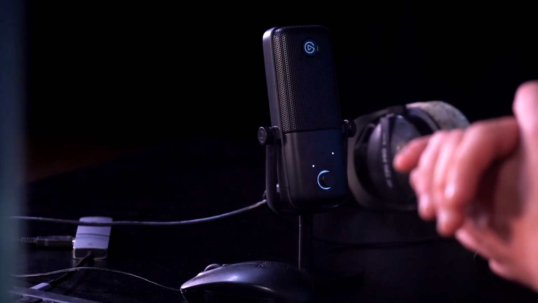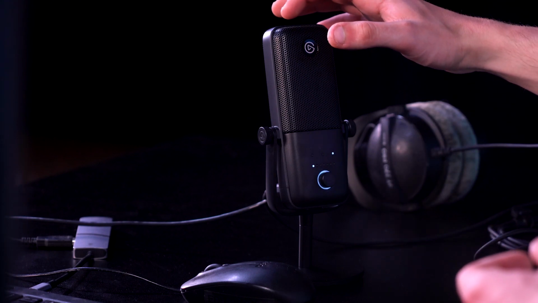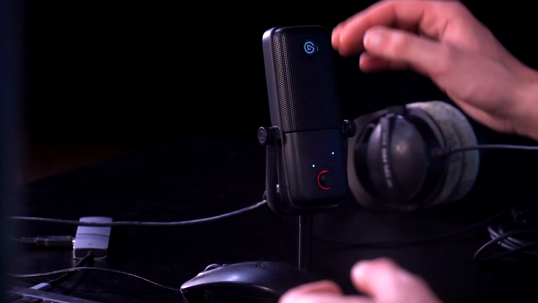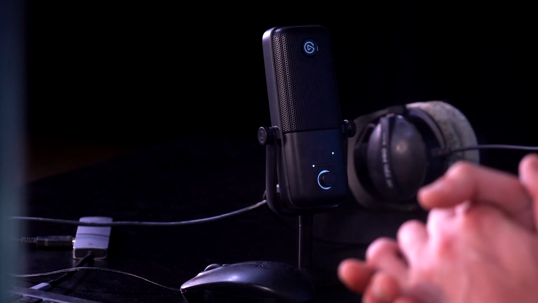And then of course the final thing that I wanted to show you is the mute button on the top. And if I just gently press it, as you can see on my computer screen, the dial has turned red, and on my computer screen there is no audio, and I see on my input 1, there is even in red Elgato Wave 3, meaning that it is on mute. And if I just gently press it again, you'll see that my audio comes back immediately.